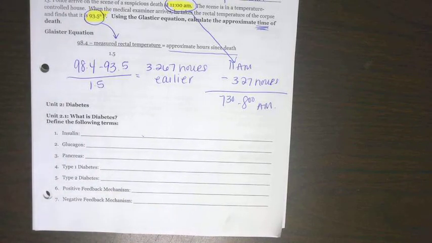Today we'll be reviewing the diabetes unit for the PLTW PBS midterm. First thing we're going to look at is making sure that you know each of these terms. First up, we have insulin.